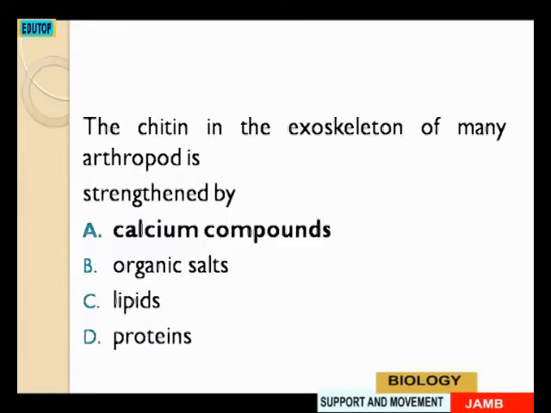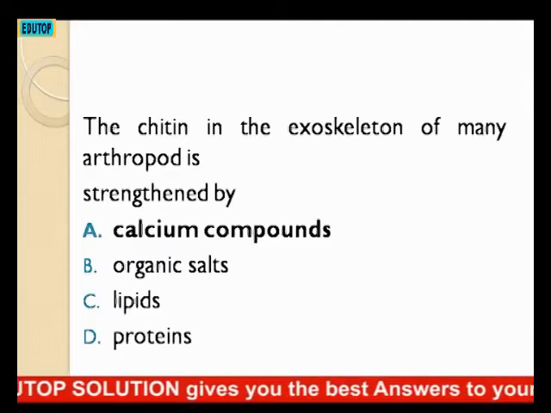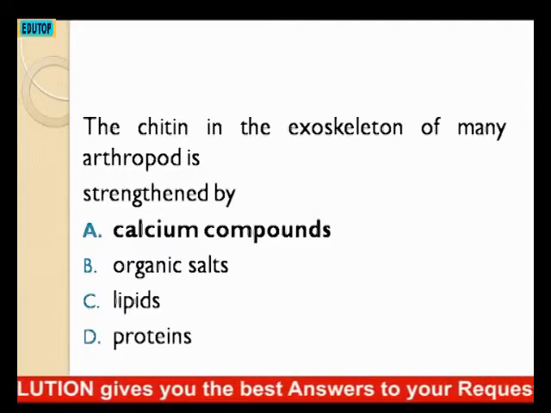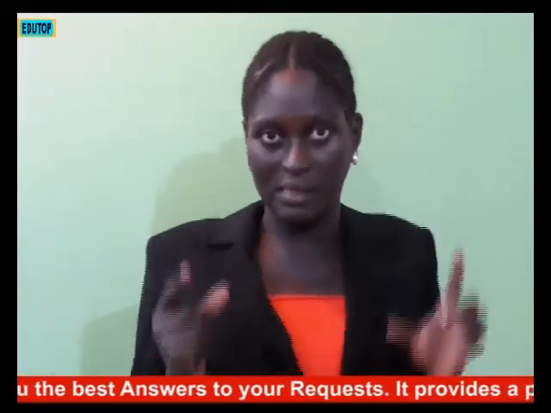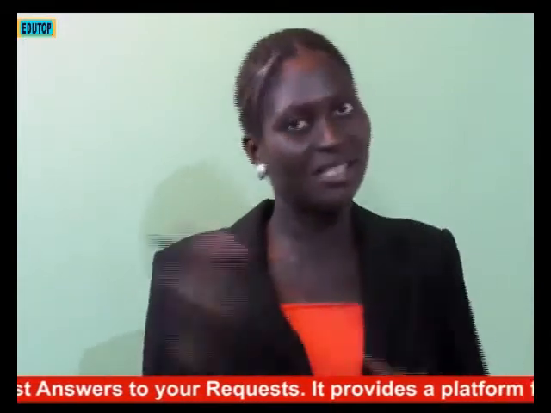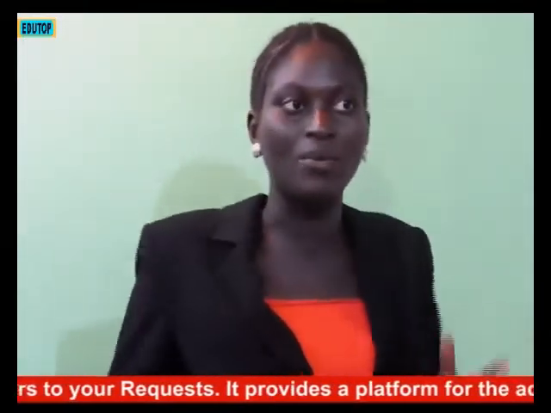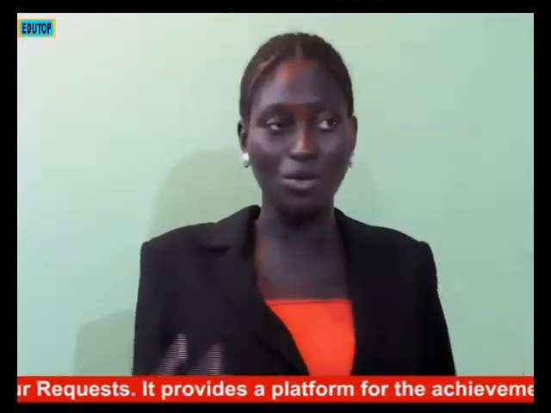Then the next question. The chitin in the exoskeleton of many arthropods is strengthened by A. Calcium compounds, B. Organic salts, C. Lipids, D. Proteins. The chitin is made up of proteins, so it cannot strengthen itself again. That's what the chitin is made up of, proteins.